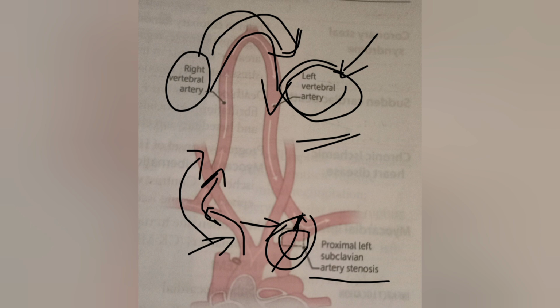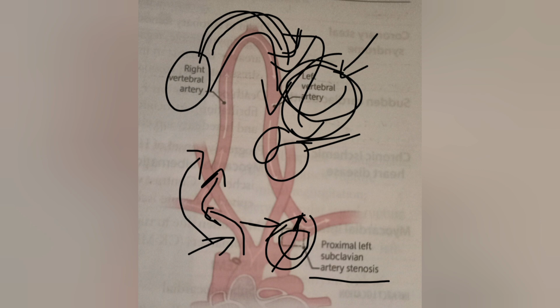And we know that from these vertebral arteries blood is going towards the cerebrum or our brain. So because there is no blood flow or reduced blood flow, this reduced perfusion would result in symptoms of ischemia, pain or paresthesias in the arm on the side where there is stenosis. In this example, we have left subclavian stenosis, so our symptoms would occur in the left arm.